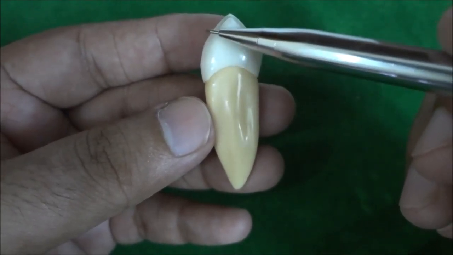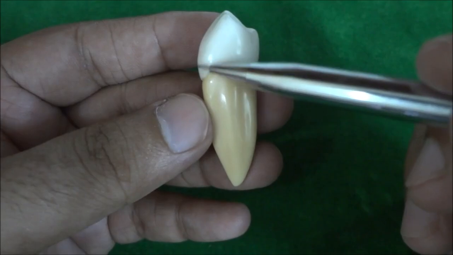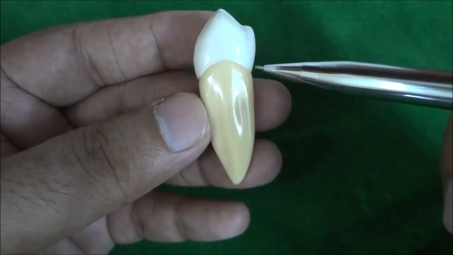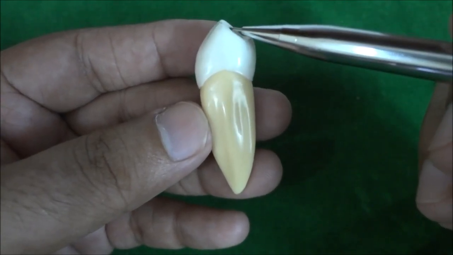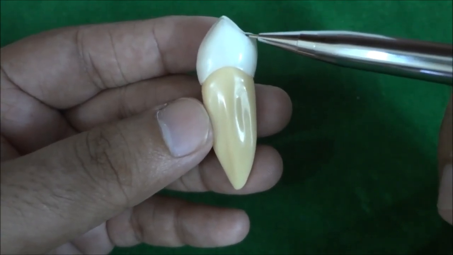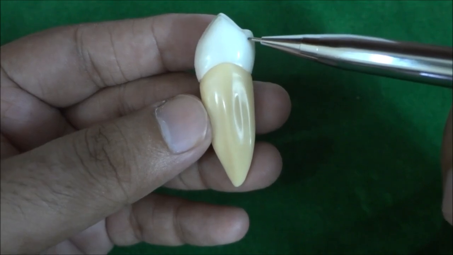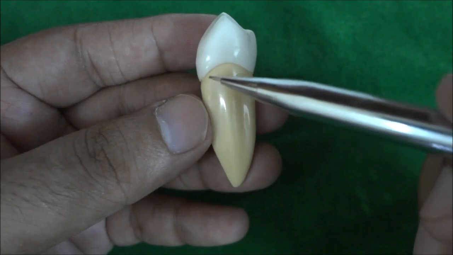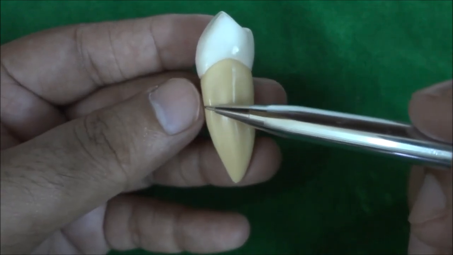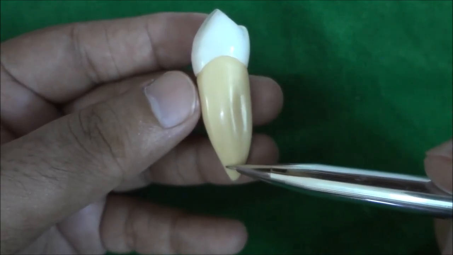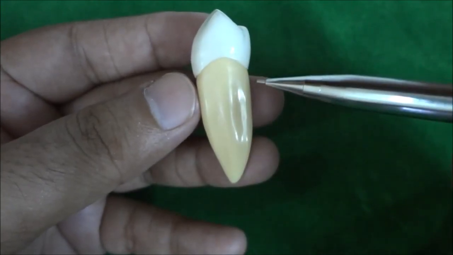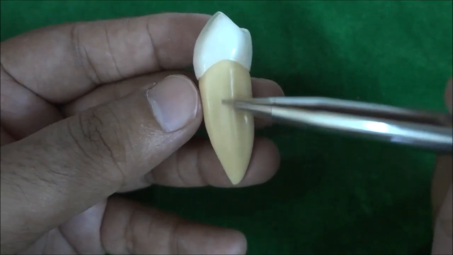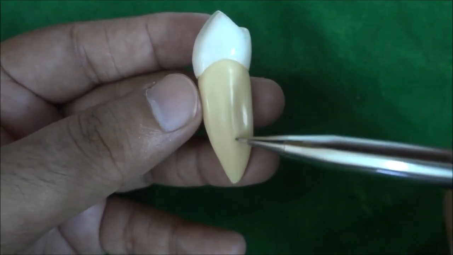The buccal outline of the crown is convex from the cemento-enamel junction to the cusp tip, while the lingual outline of the crown is comparatively straight. This is the mesial marginal ridge, and there is a groove known as the mesiolingual developmental groove. The outline of the root is also curved on the buccal side, while the lingual outline of the root is straight. There are some shallow developmental depressions on the mesial side.